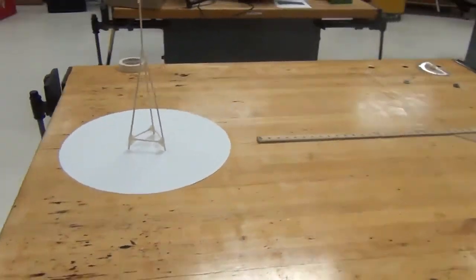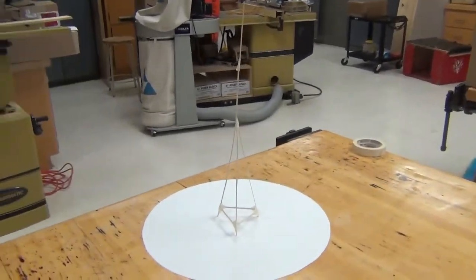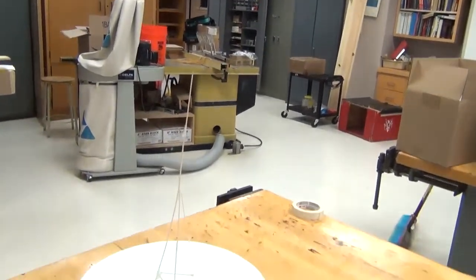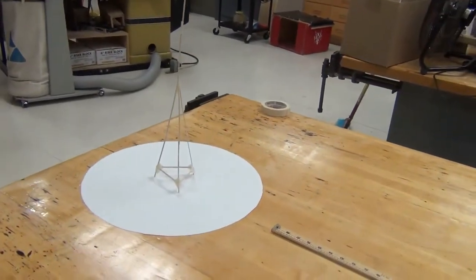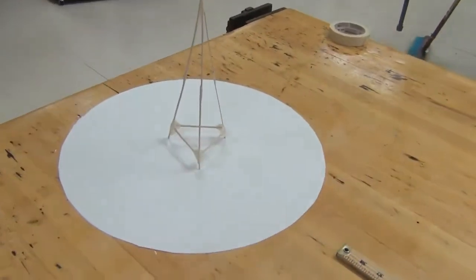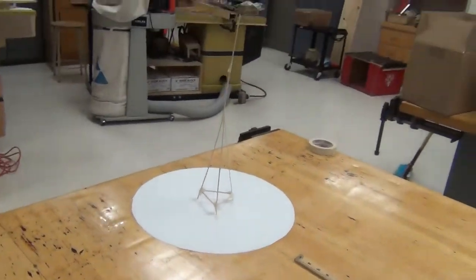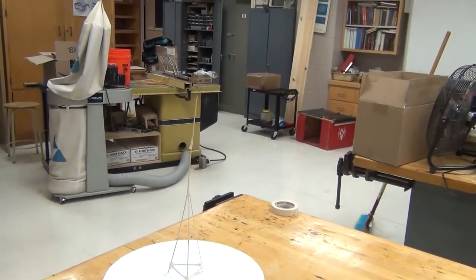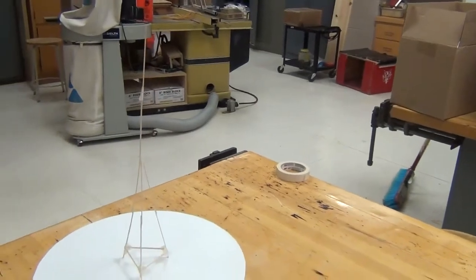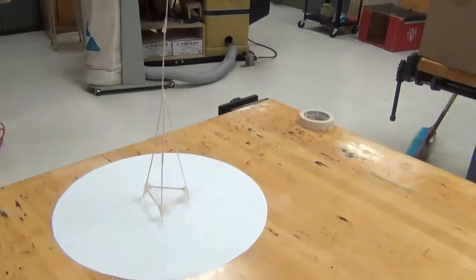Okay, today we're going to take a look at, first of all, a beautiful tower. It is towering over everything here in the shop. Not really, but it does meet the requirements of the assignment. It is freestanding, not taped down to anything. It is above the minimum height, and it is stable. It's not falling over, and it probably would stay nicely for at least 24 hours, right?